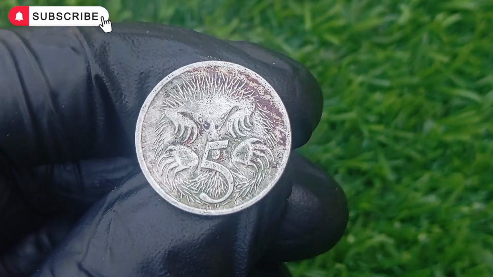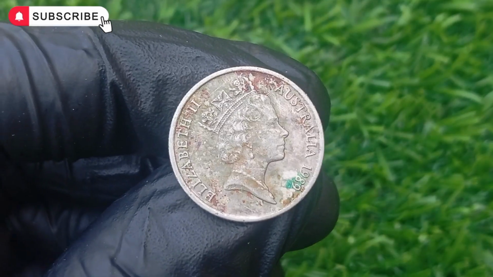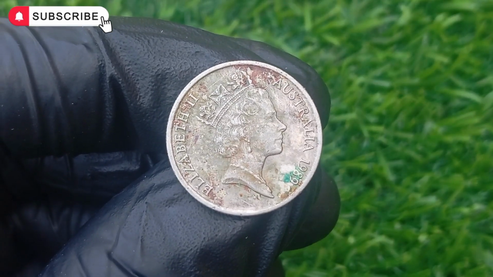The coin was struck at the Royal Australian Mint in Canberra, which is responsible for producing all circulating coins in the country.